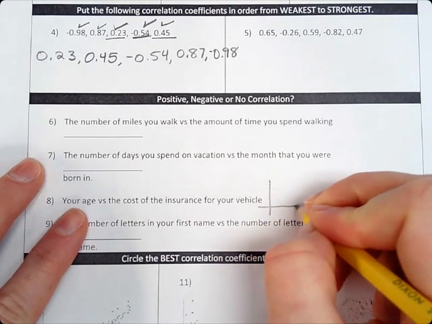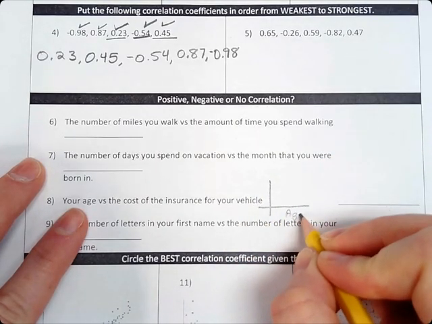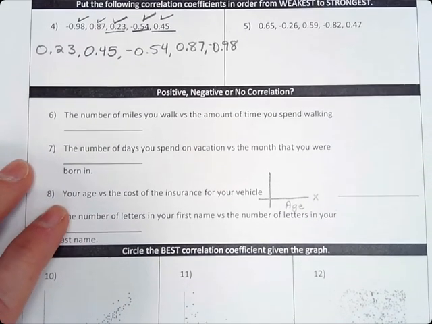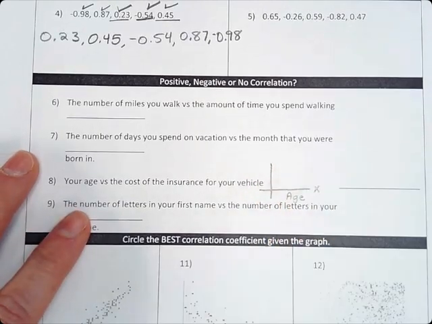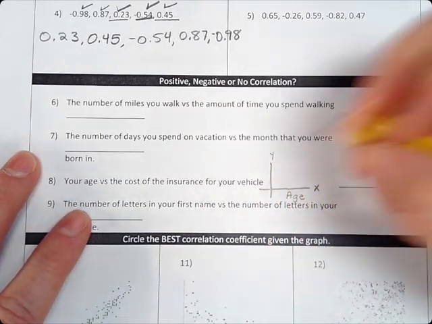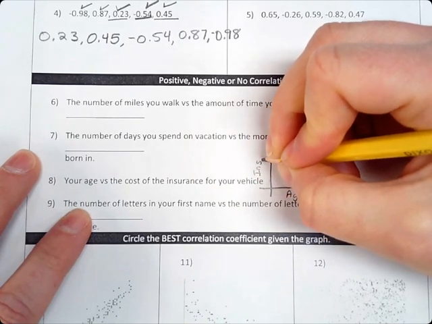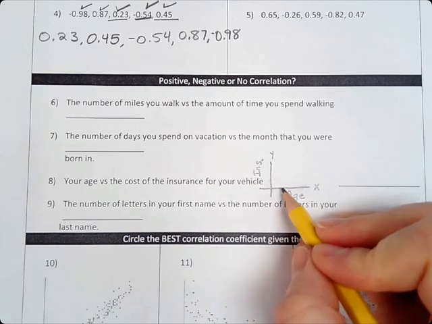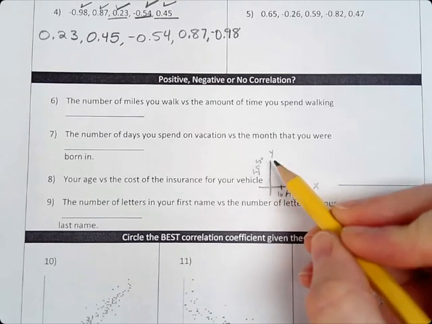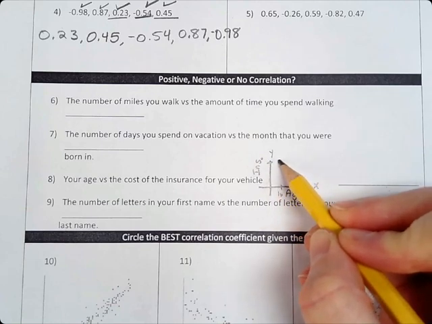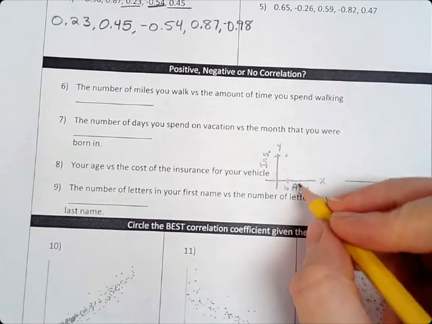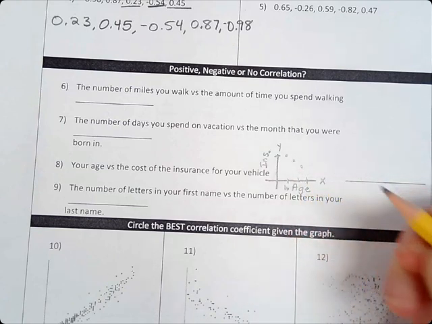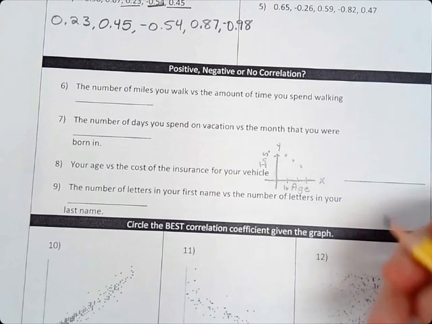So if we think about it as a graph, this being age, our x-axis being age, go ahead and draw this. We're going to do just a quadrant 1. And y being our insurance costs. I'm just going to abbreviate with INS. So let's say we start out at 16. Our insurance is going to be really high. But then you get older, and it starts to decrease. I think it's right around 25 that it really decreases.